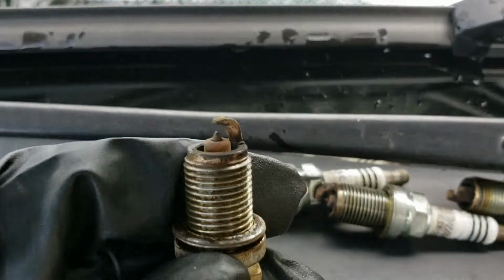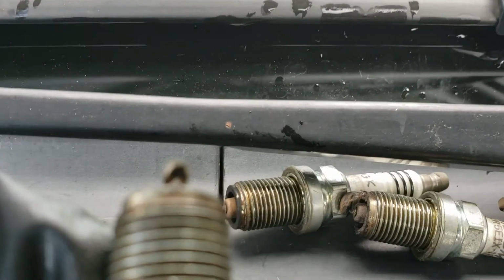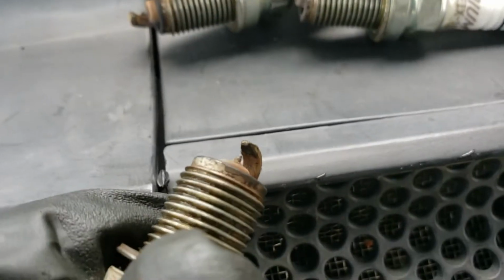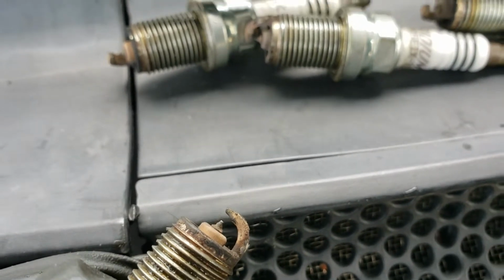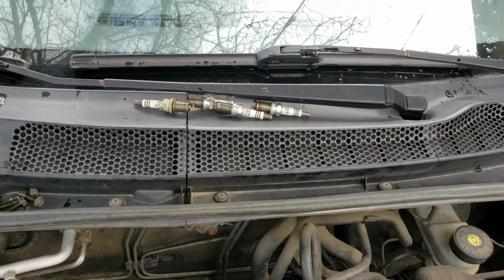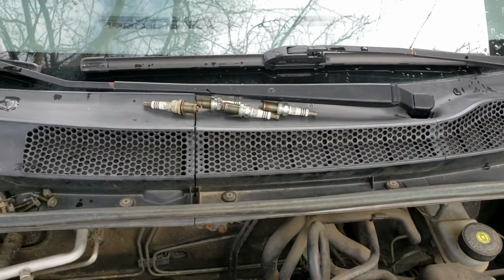So this is a close shot of spark plug 1. The tip is kind of worn, but that's not the problem for the misfire. Let me show you what the real problem is.